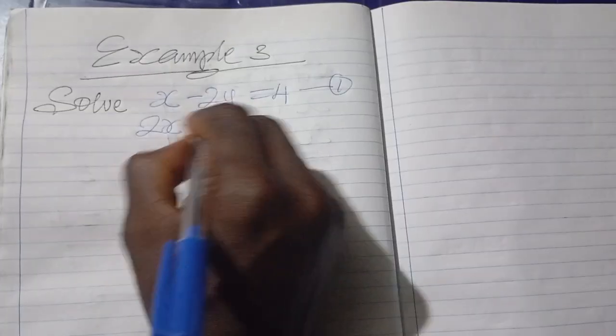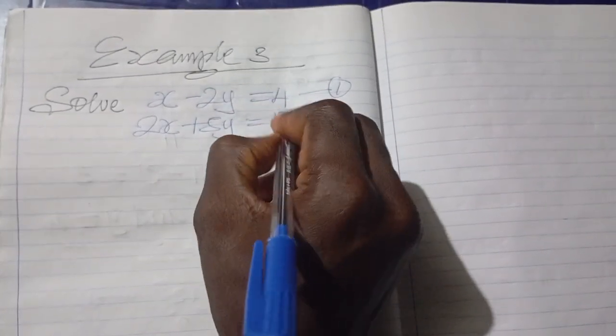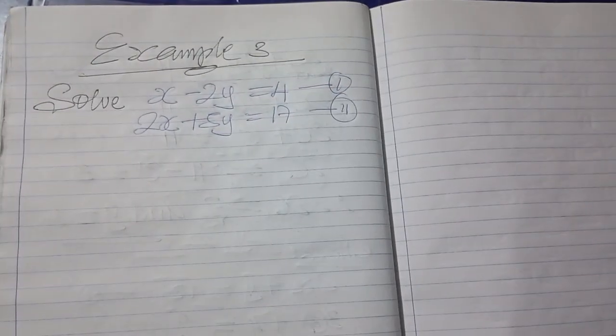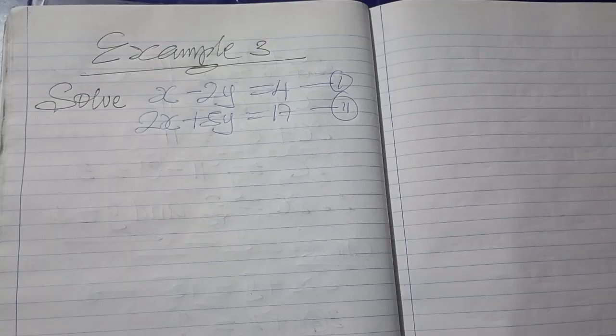All right, so example 3, we are required to solve x minus 2y is equals to 4. This is equation 1, and I have 2x plus 5y as 17. This is equation 2. Okay, now remember what I said.